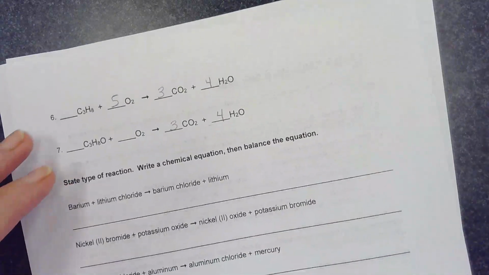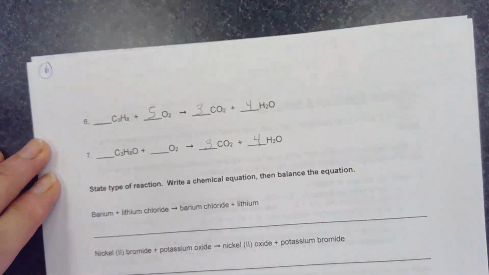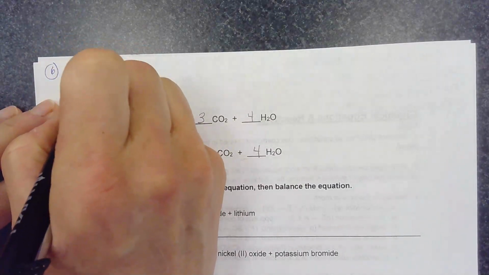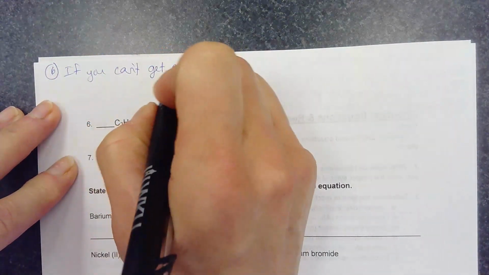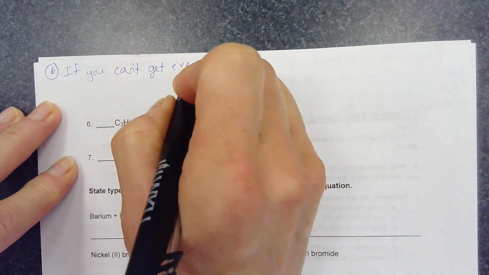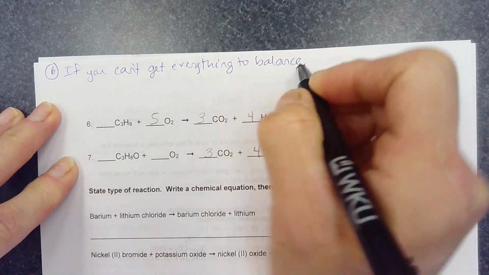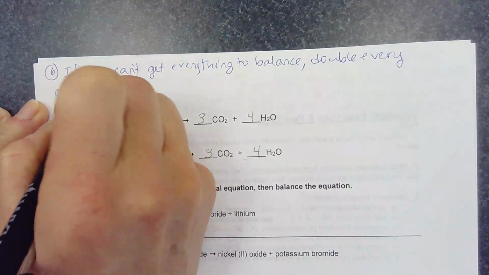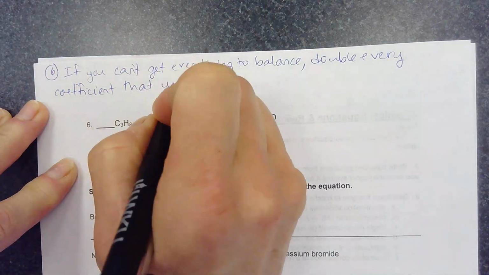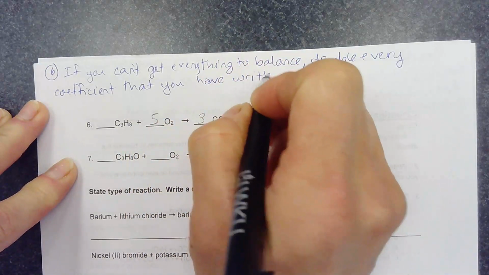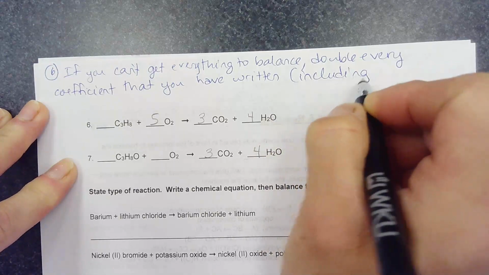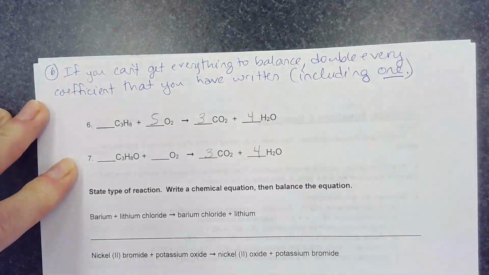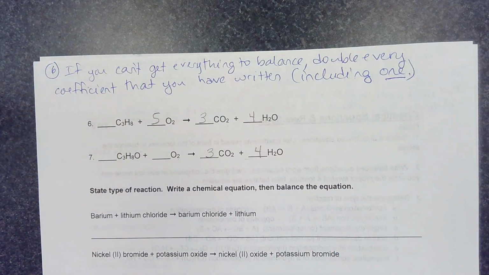I'm going to put the last hint on this page because it's relevant to this page. So, if you can't get everything to balance, double every coefficient that you have written, including 1. So do that right now.